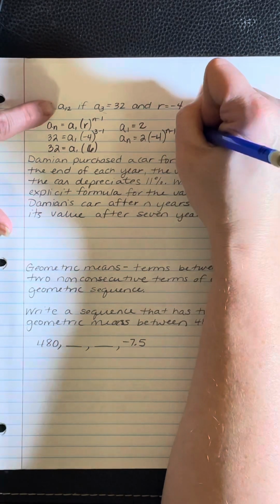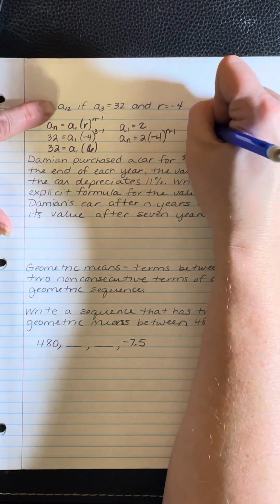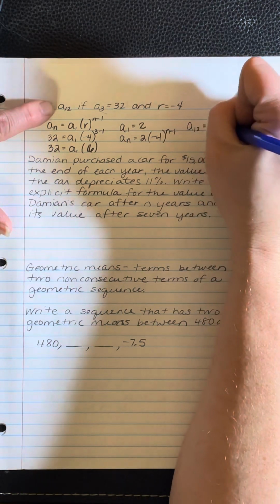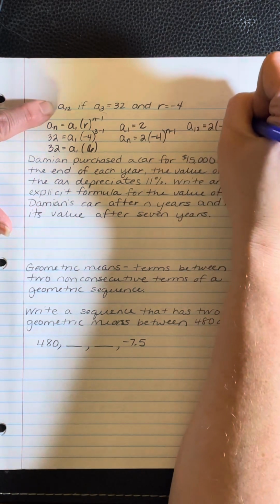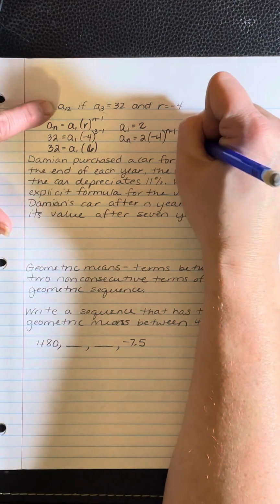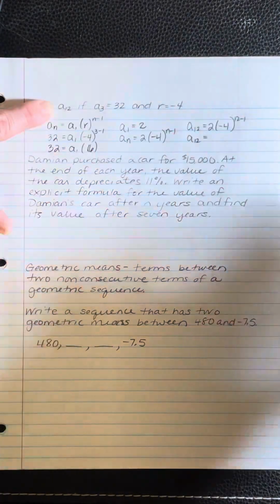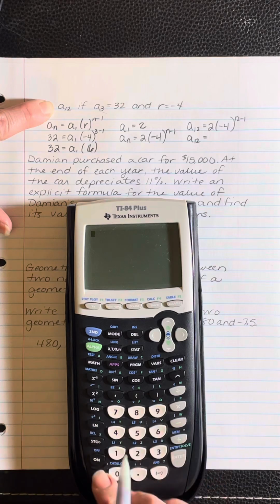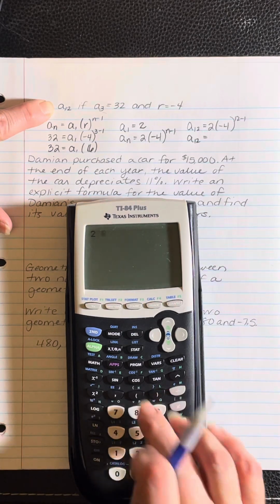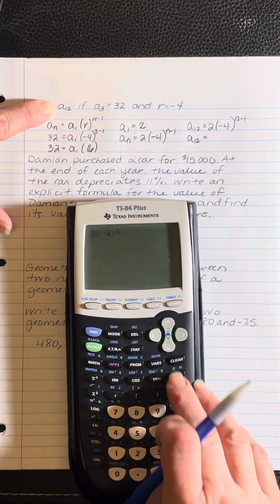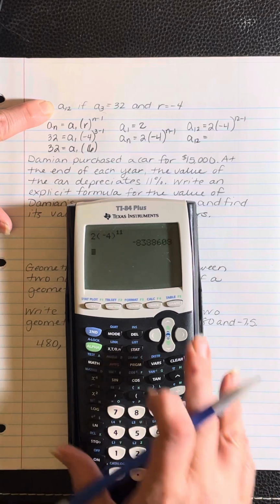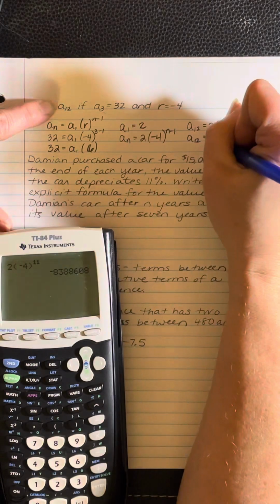And I'm looking for a sub 12. So 2 times negative 4 to the 12 minus 1. Big number.